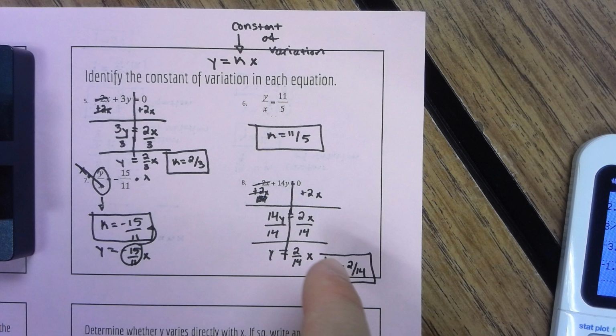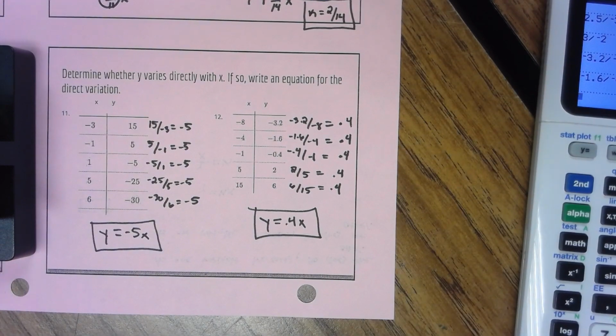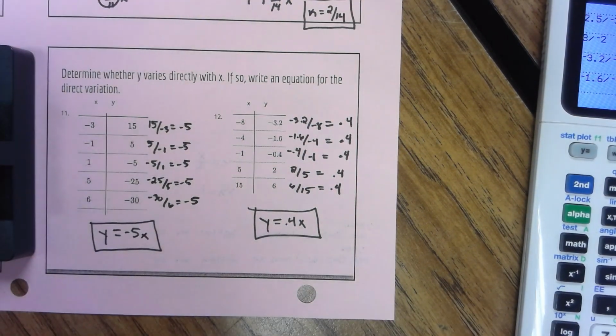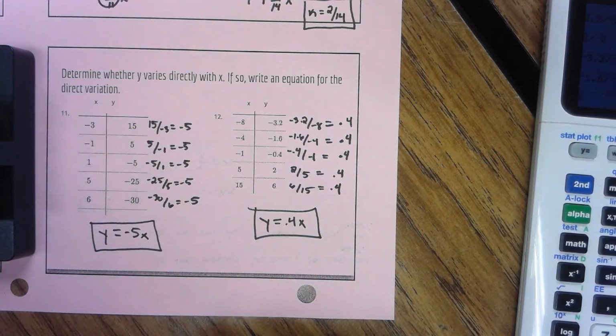And lastly, 11 and 12. Taking y divided by x in both tables, I get the exact same value. For 11, I get -5, making your equation for direct variation y equals -5x. And for 12, when you take y divided by x, you get 0.4. So your equation is y equals 0.4x.